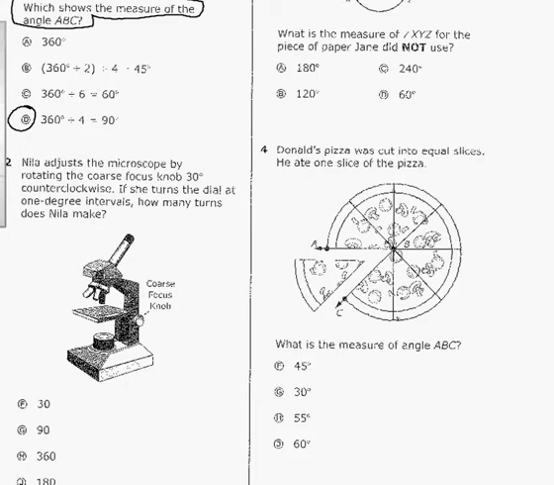Question number 2. Okay. Nyla adjusted the microscope by rotating the coarse focus knob 30 degrees counterclockwise. If she turns the dial at 1 degree intervals, how many turns does Nyla make? Okay. And if you turn it 1 degree each time and she ended up turning a total of 30 degrees, she would have turned it 30 times.